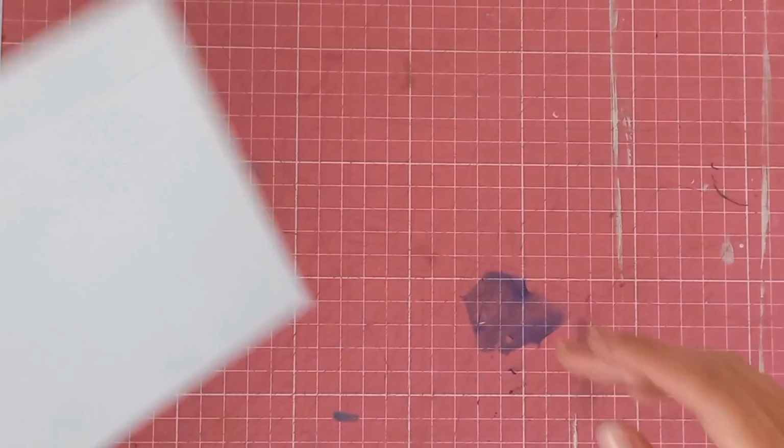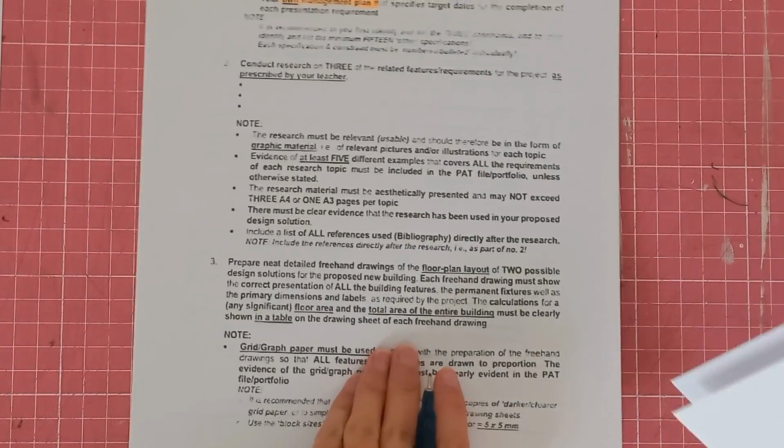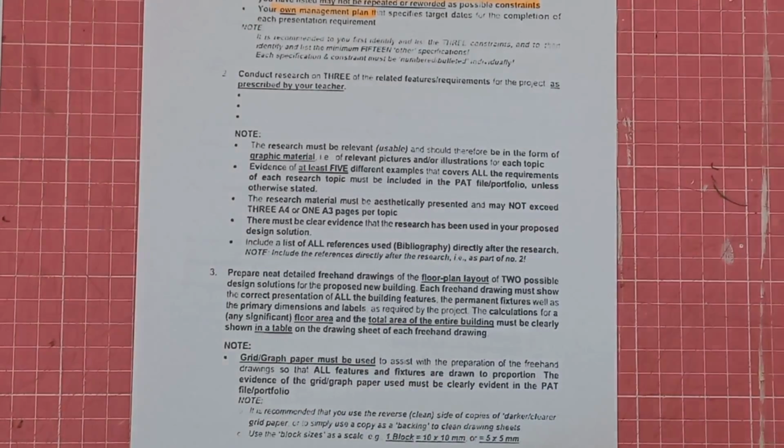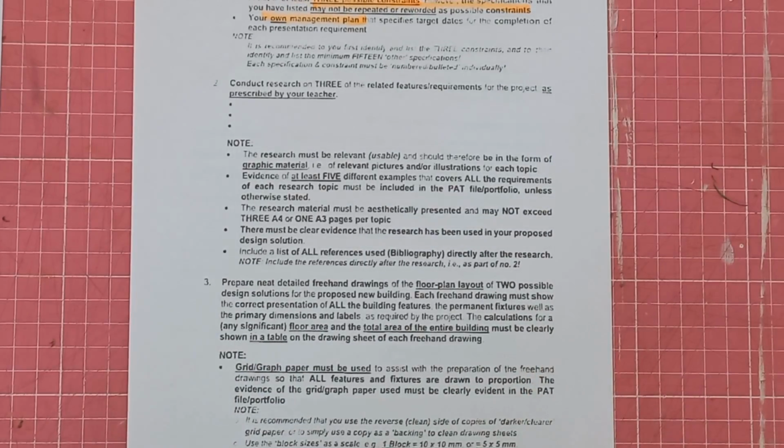Okay, then we're going to move on to the next part, which would be your research. So let's just see that that's in the frame. Okay, conduct research on 3 of the related requirements or features from the project as prescribed by your teacher. Obviously I don't know what your teacher would like you to conduct research on, which is fine, because we could just imagine some stuff.